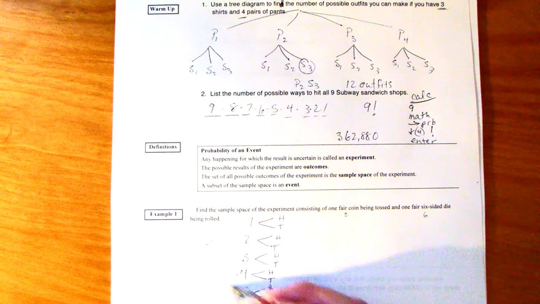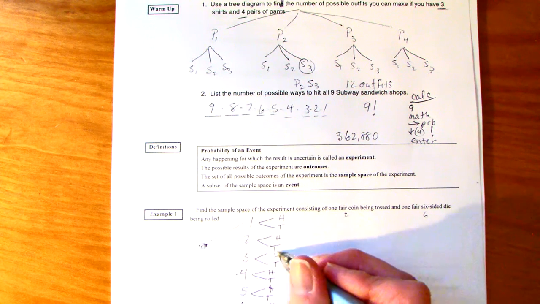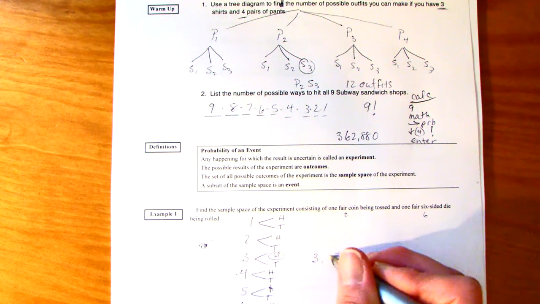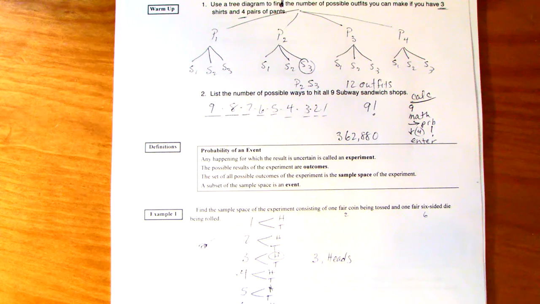I don't know why I always gather this to a point, kind of like where you start. All right, so if I were to circle this one, that means you have 3 heads. All right. Here we go, probability.